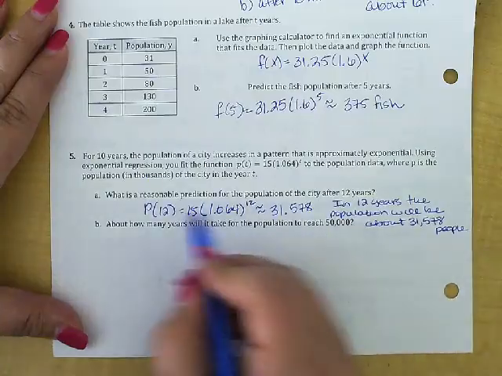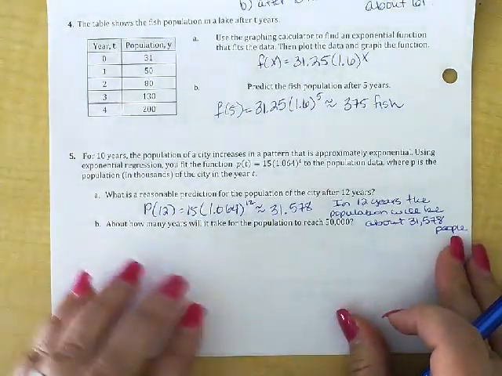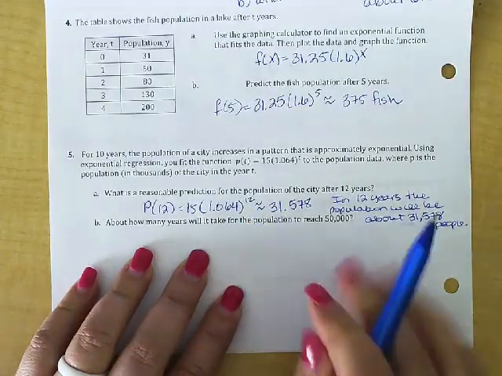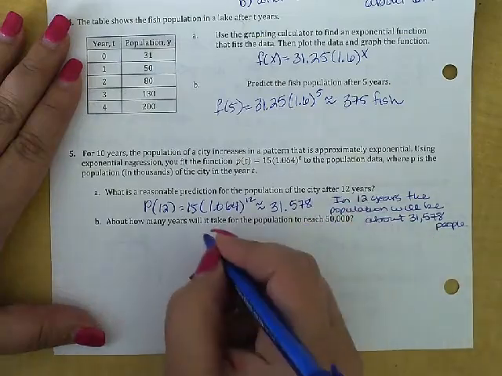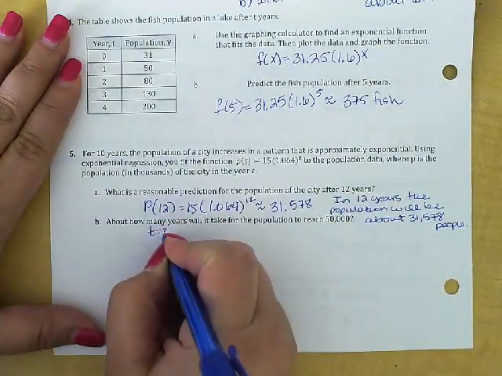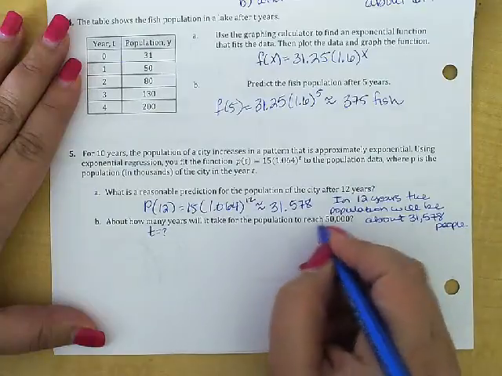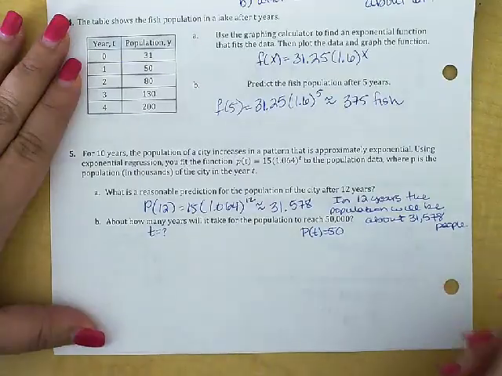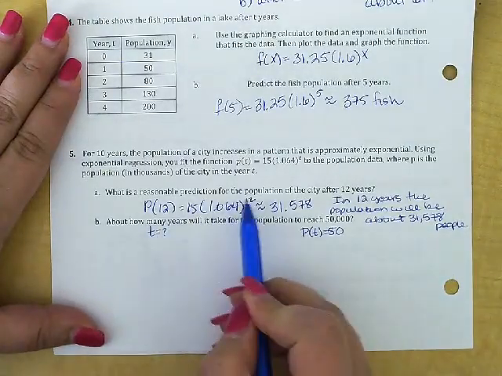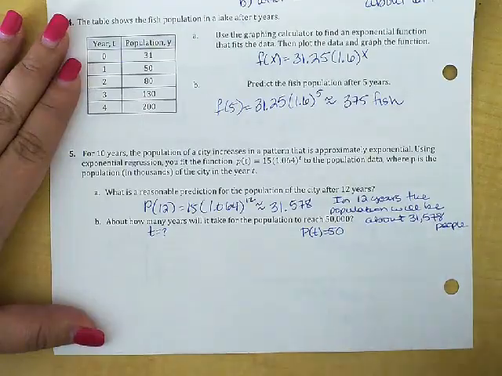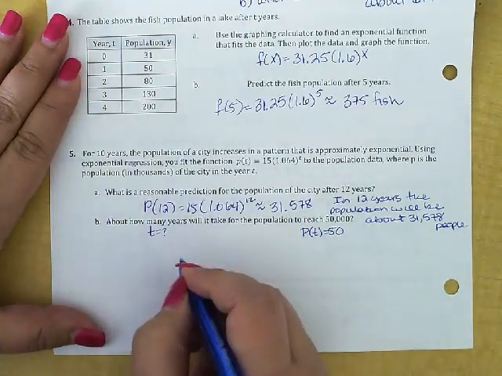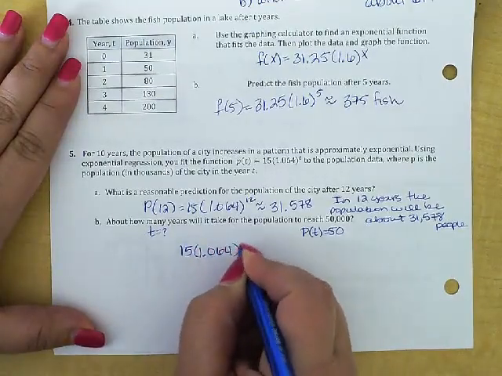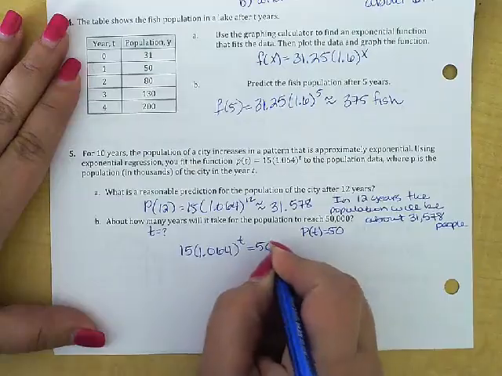Now, remember, 50,000 means we're going to be looking for a 50 in our equation. This is more interesting. Instead of them giving us a time and us just evaluating, they're giving us the output, or the answer. We're looking for how many years. That means we're looking for T. Will the population reach 50? They've given us the output. So we're looking for what exponent would make this equal 50. So basically we're looking for what T would be when this is equal to 50.